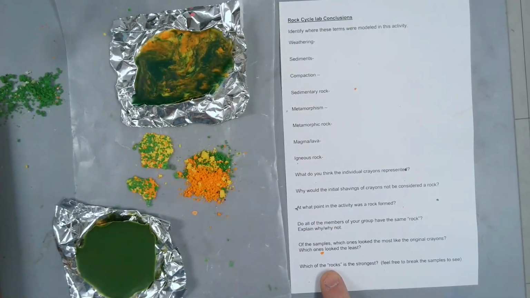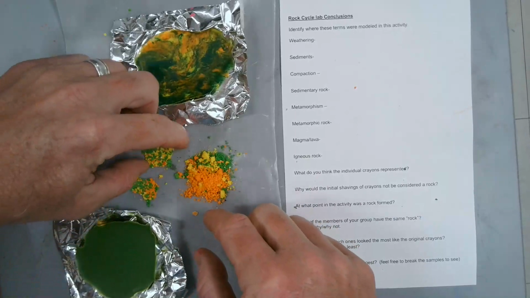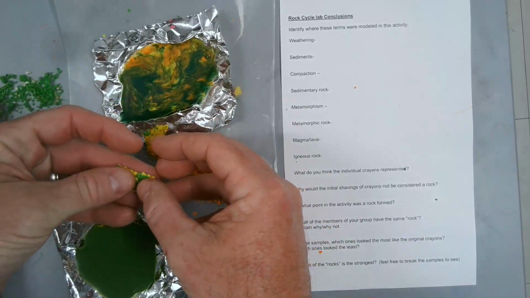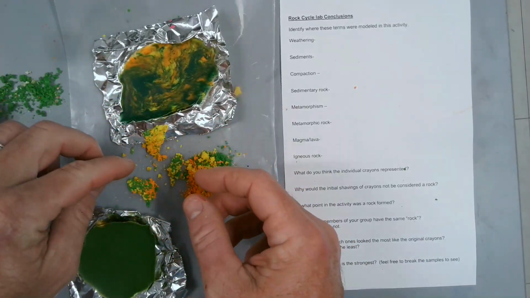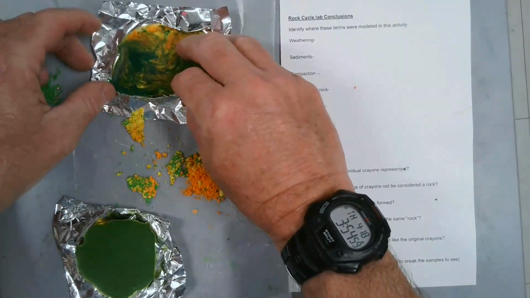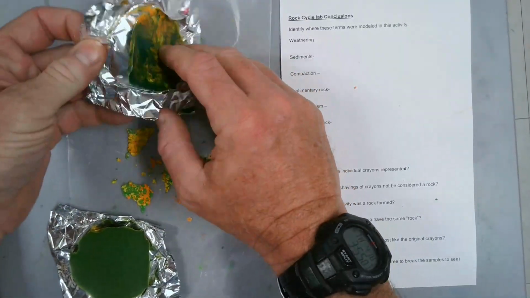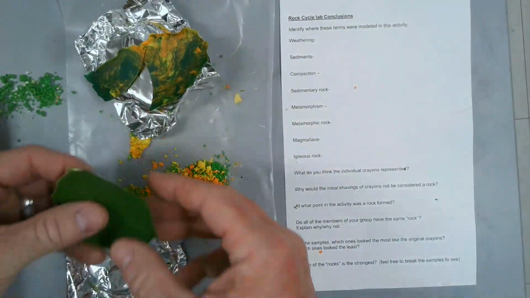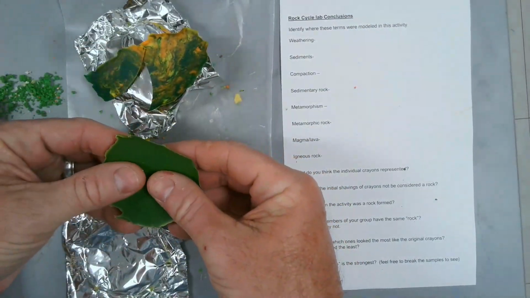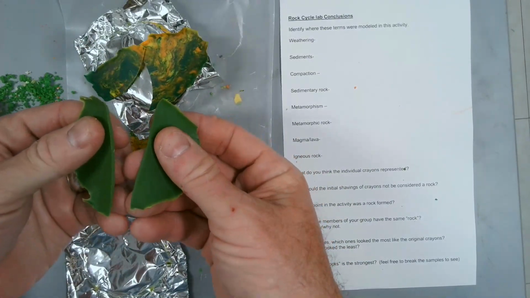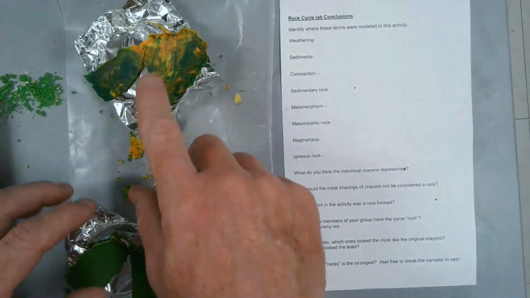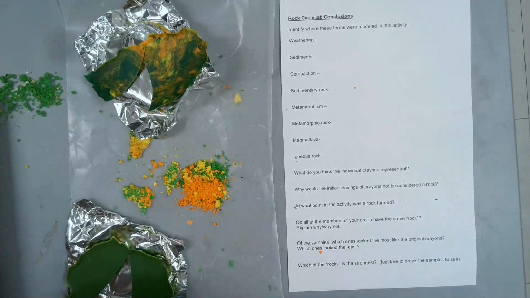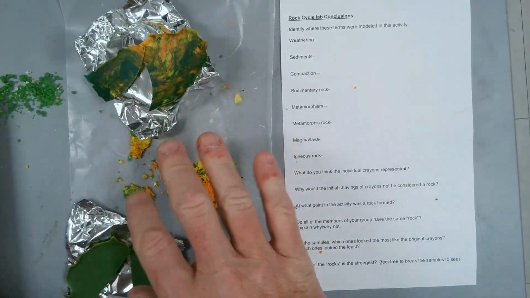Which one of the rocks is the smallest? If you pick this up, the sedimentary one, see, it almost falls apart in your hand. So it is the weakest. The metamorphic and the igneous are both a lot stronger. If we were consistent between our two samples, we would see that the igneous is generally the strongest and the sedimentary is the weakest of our rock samples.